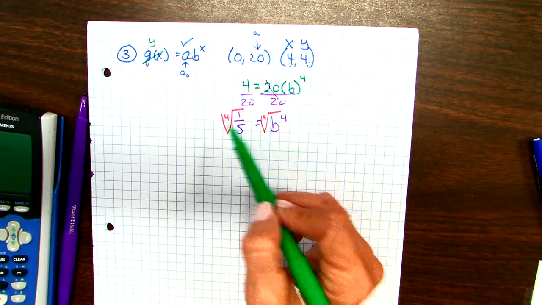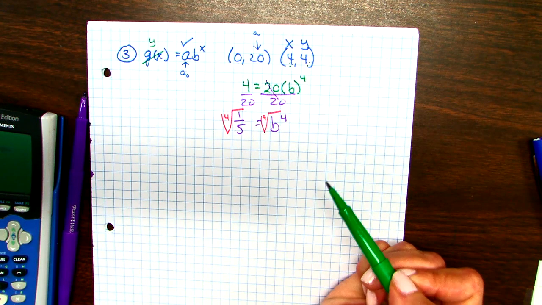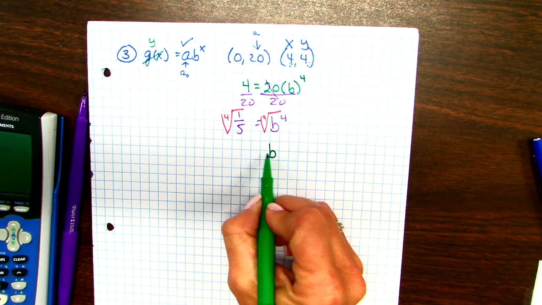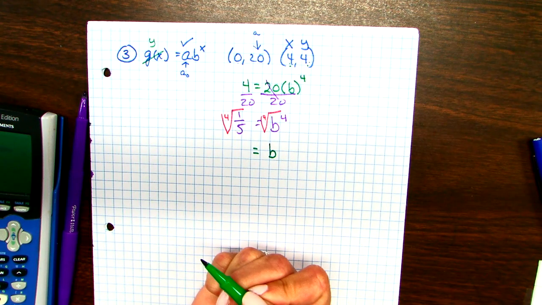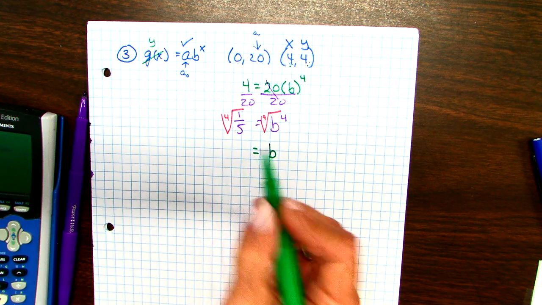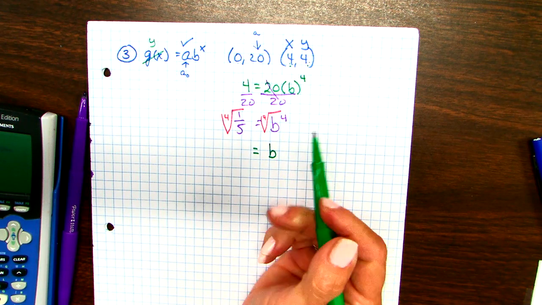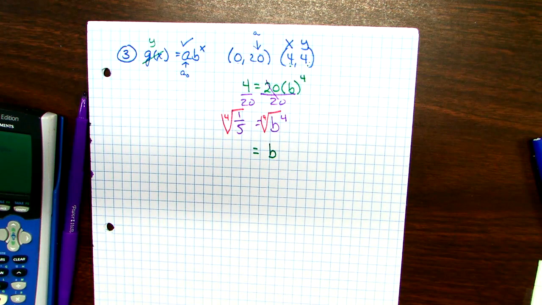And then I'm taking the fourth root of both sides. Okay? So I end up with b on this side, and on this side, I still just have the fourth root of 1/5. Now, if you put the fourth root of 1/5 in your calculator, you're going to get some kind of crazy decimal. Okay?